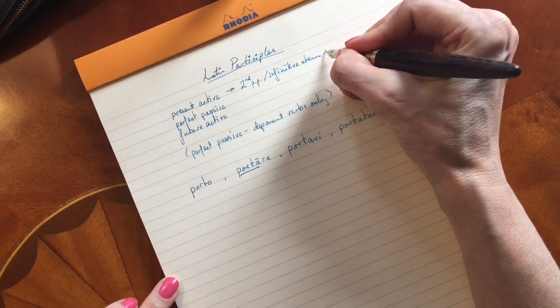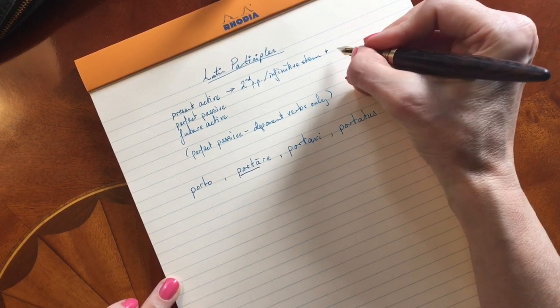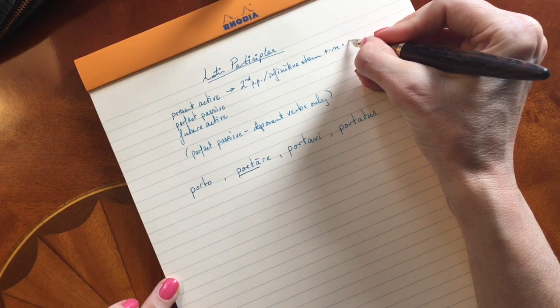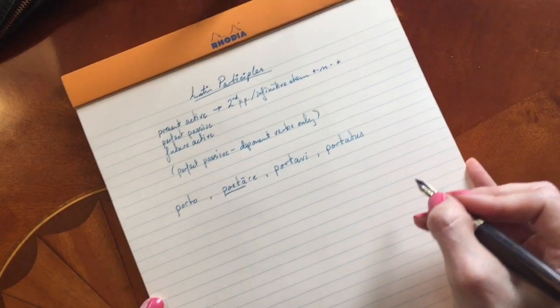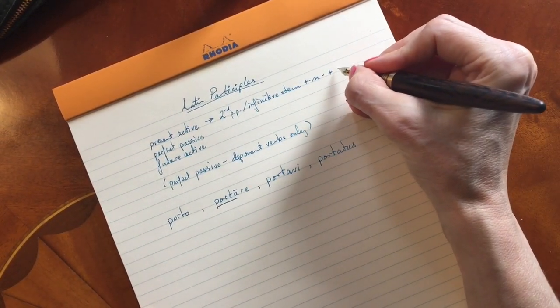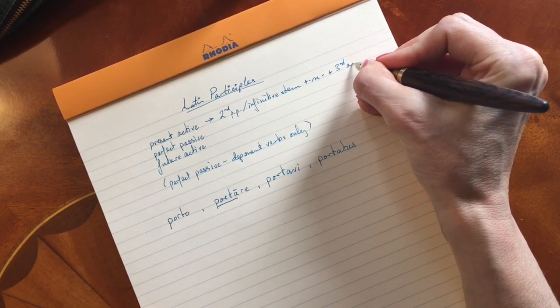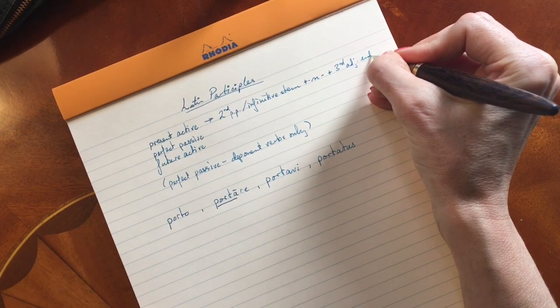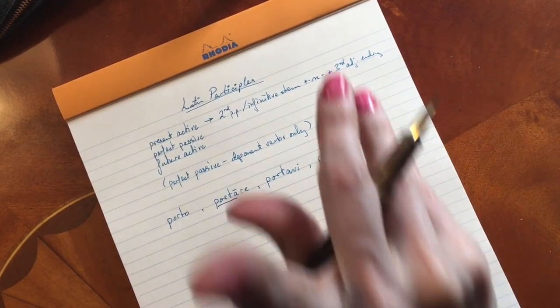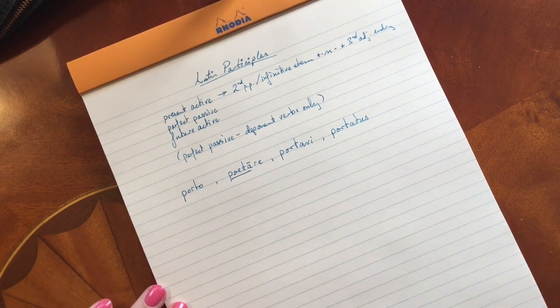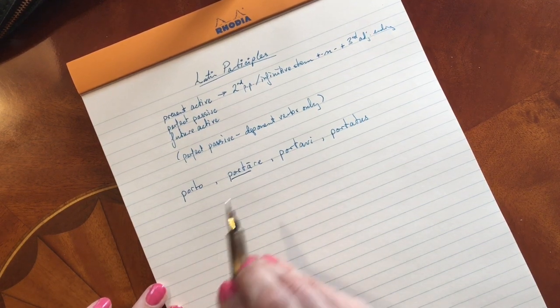And we're going to add on the end of that stem an N. So let's construct a present active participle from portare.